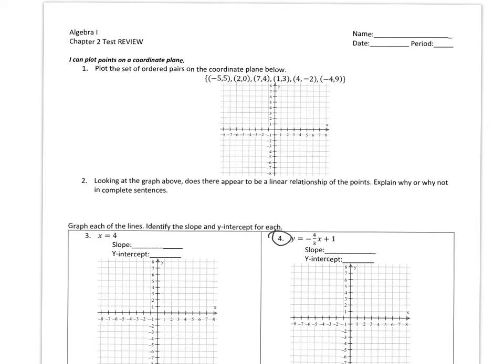Okay guys, we're looking at the Chapter 2 test review. We're going to do a few questions on each page, but these are the questions I'd like you to start with because these were the ones that were picked to be the most difficult. Okay, so the whole first section, you just have to plot those points and tell me, does it look like a linear function? Is it in a linear relationship?